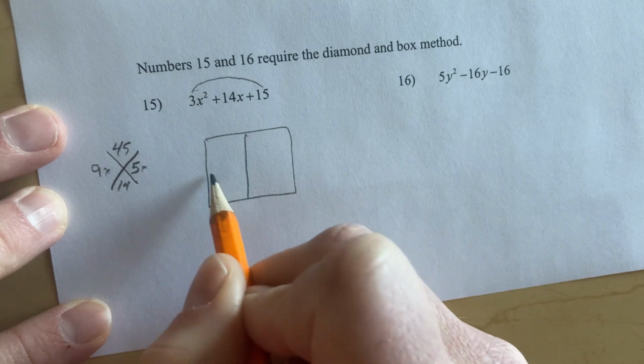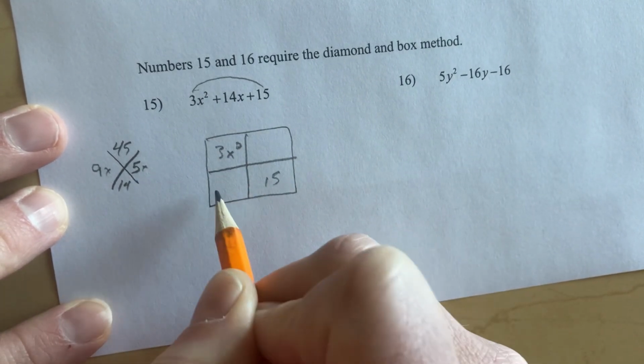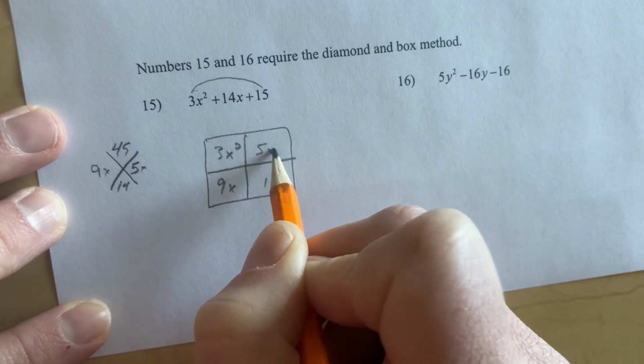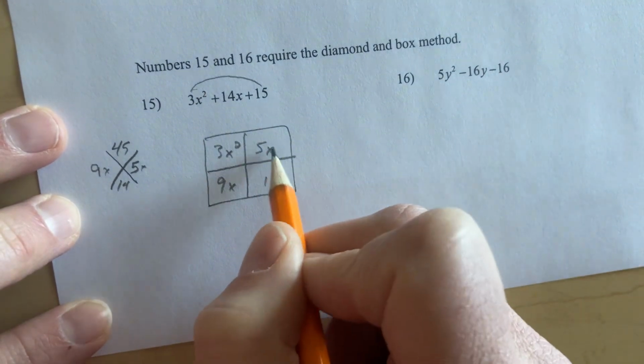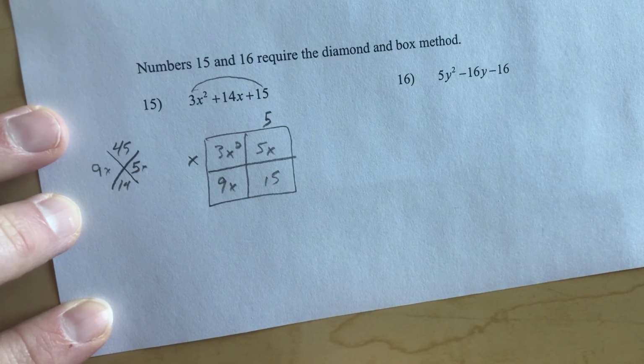So in the box, we have the 3x squared here. We have the 15 here. We're going to have a 9x. We're going to have a 5x. All right, so what would make 5x? Would it have to be 5 times x? There's nothing else that can make that.